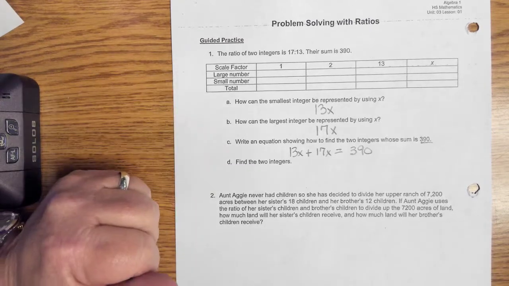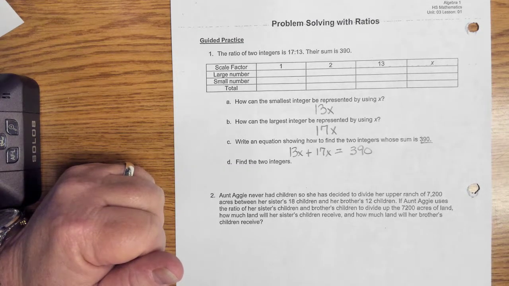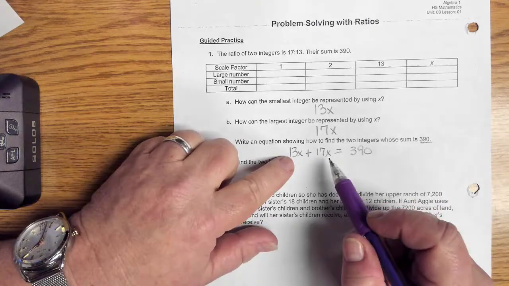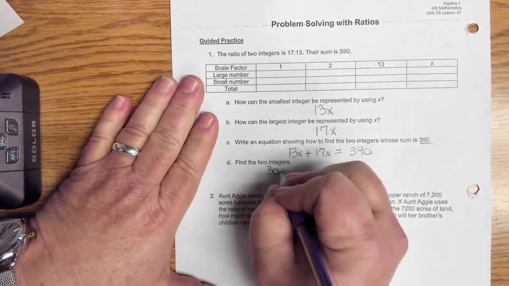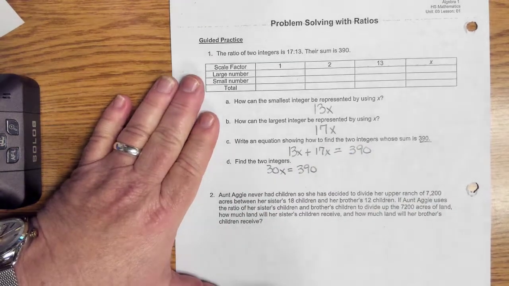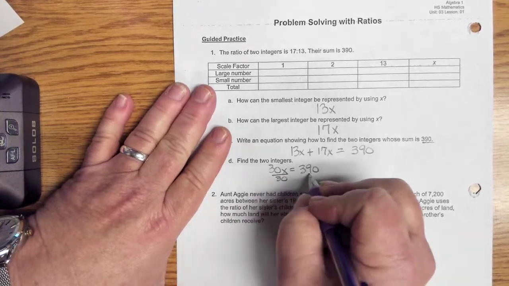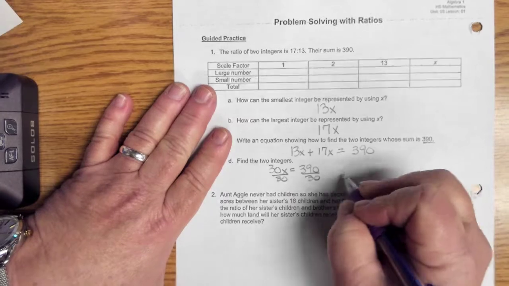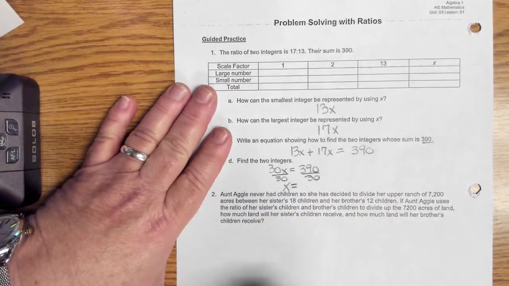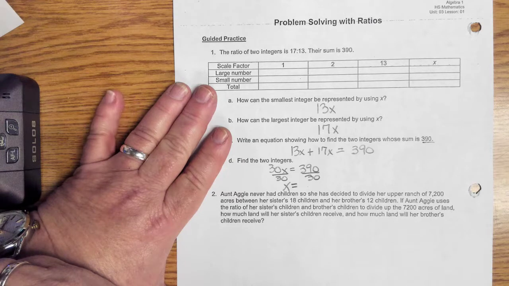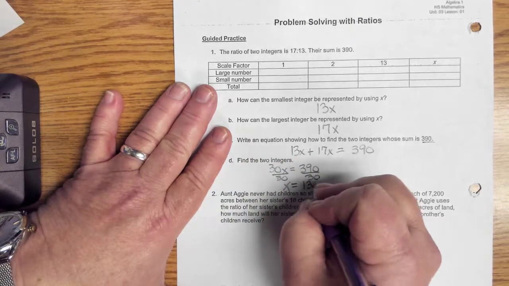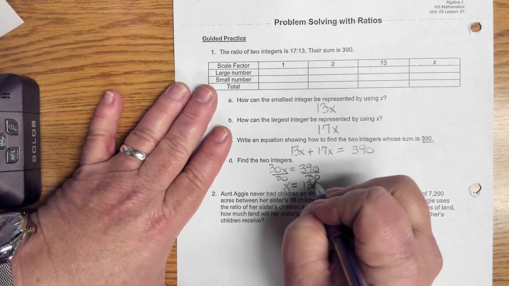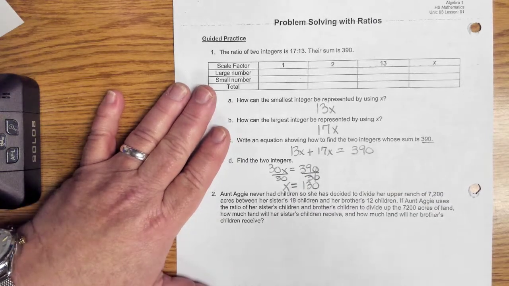So now it says find the two integers. Well, how can we do this? How much is 13 and 17 together? 30. So I've got 30x is equal to 390, right? Divide both sides by 30, and I get x is equal to what? 30 goes into 390, how much? 13 times. Remember, your zeros are going to cancel out, okay? All right, that only gives you 39 divided by 3.